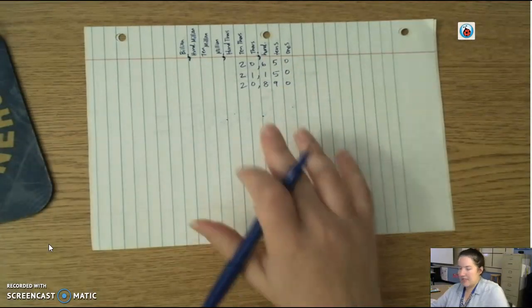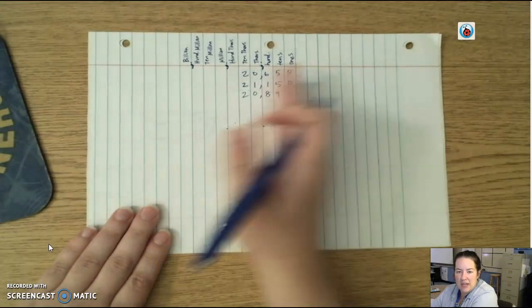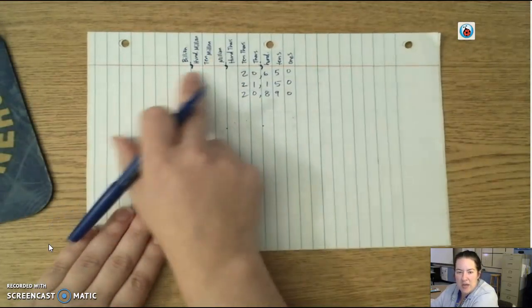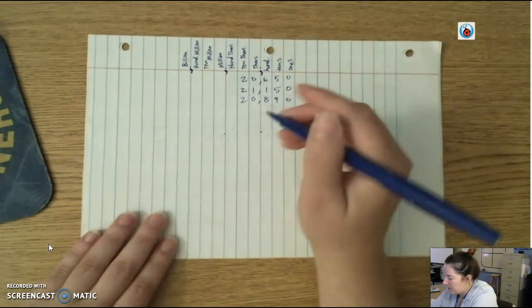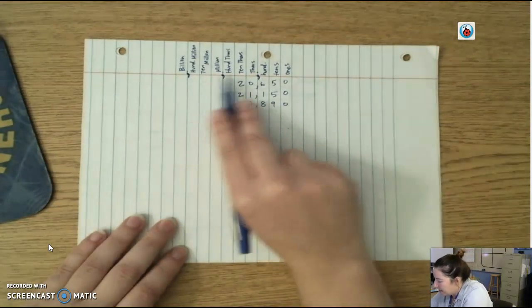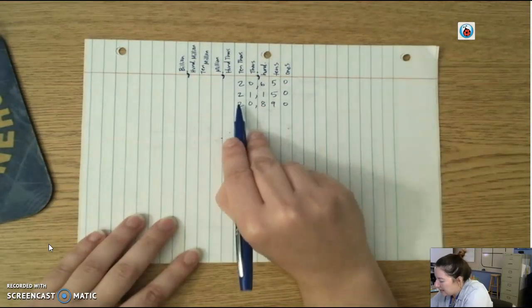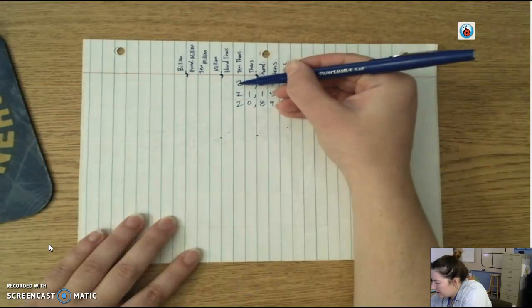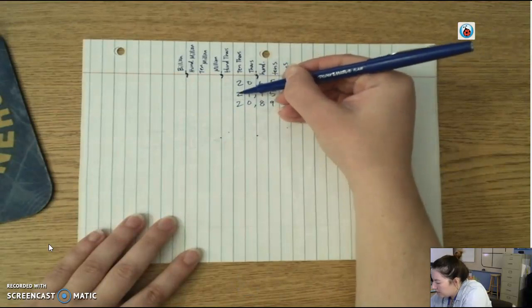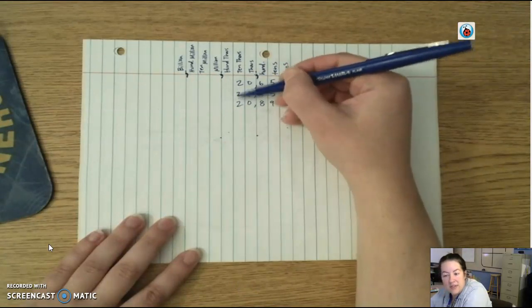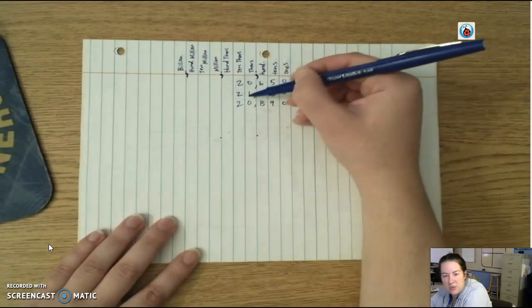So just like when I was comparing numbers, where I started at the highest place value spot that they have, I'm going to do the same. So let's start here. The highest place value spot that they have is the 10,000s. Let's check them. 20,000, 20,000, 20,000. They're all the same. So let's move to the next one.